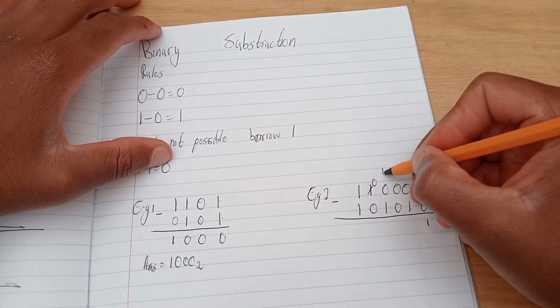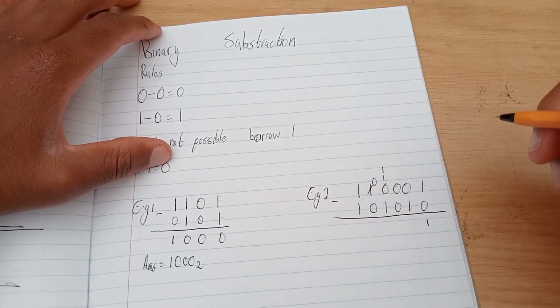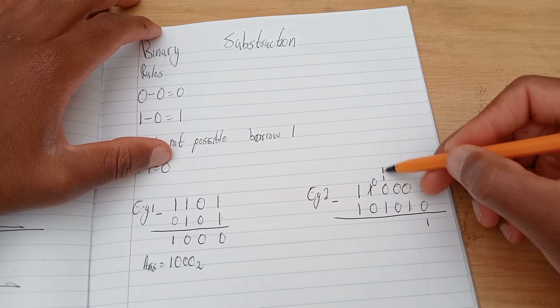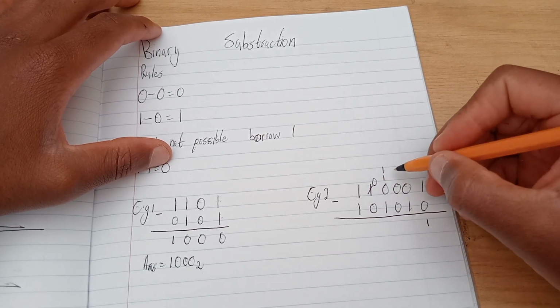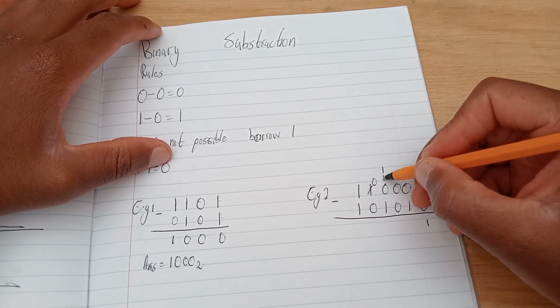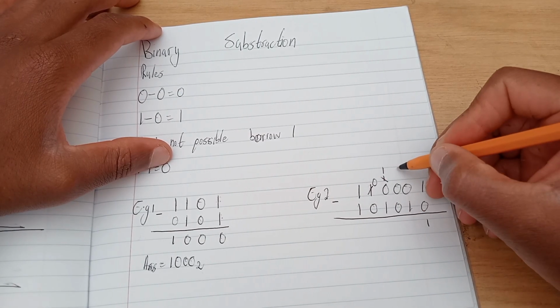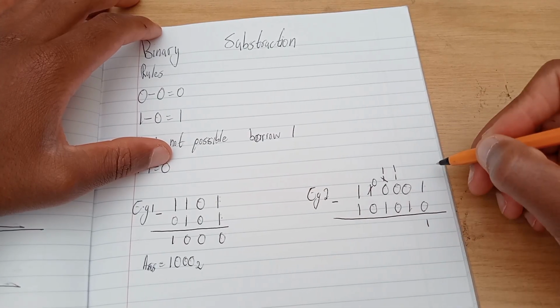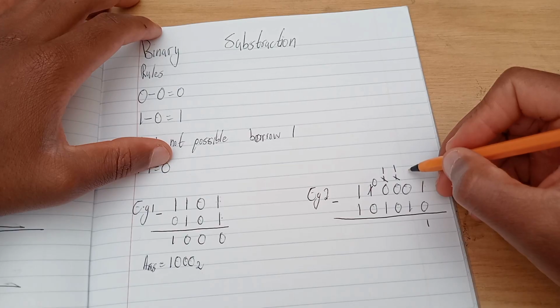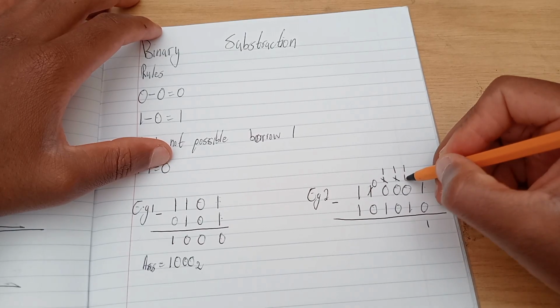And therefore, we'll have two ones here. We're going to have two ones here. And therefore, look at what I'm about to do. I'm going to borrow a 1 here. And then I'll be left with a 2. Then I'm going to also borrow a 1 there. And then I'll be left with a 2.